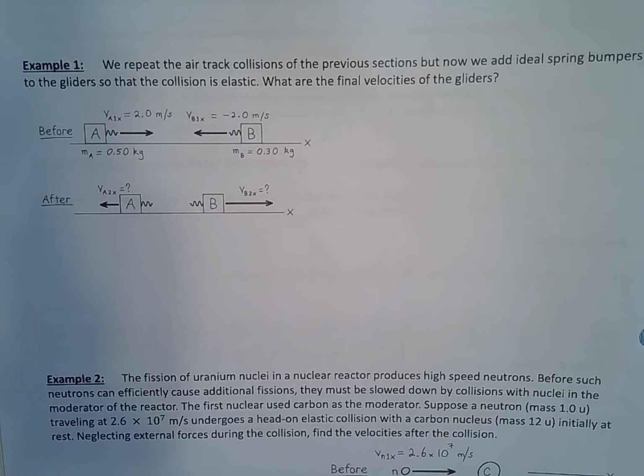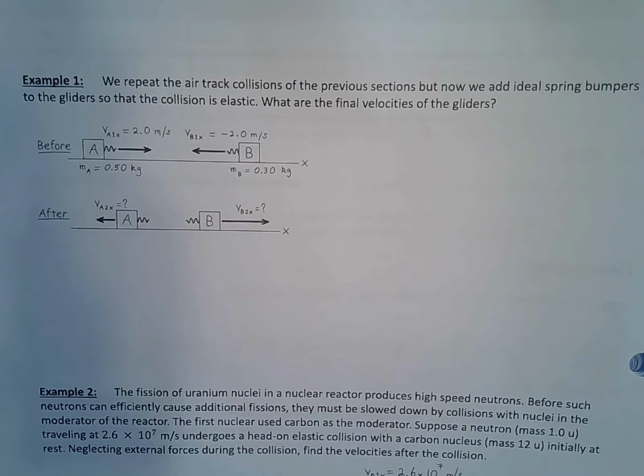Okay, everybody, we're going to move to example 1. It says that we are going to repeat the track collisions from the previous section, but we are going to add ideal springs, ideal spring bumpers, to the glider so that the collision is completely elastic. What are the final velocities of the glider?